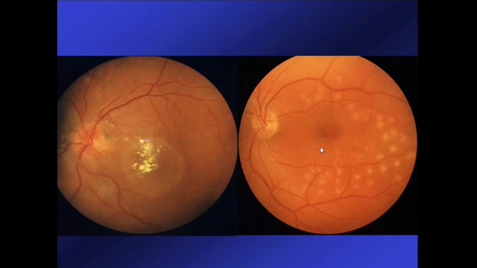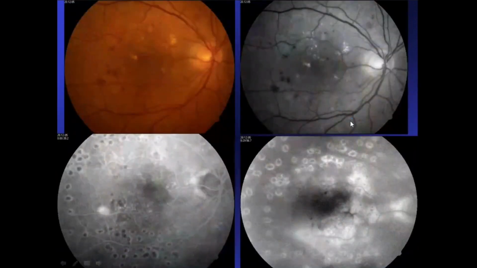I would like to show you some pictures. Here you can see the edema of the macular area. Here you can see laser coagulation. On this picture you can see examples of fluorescent angiography, which is one of the most important methods of diagnostic of diabetic retinopathy.